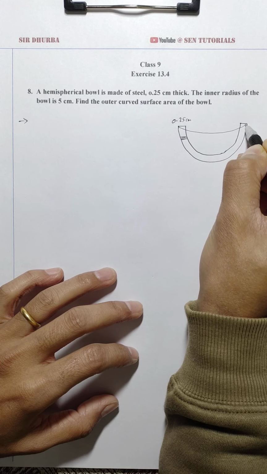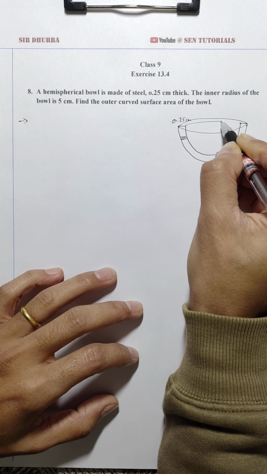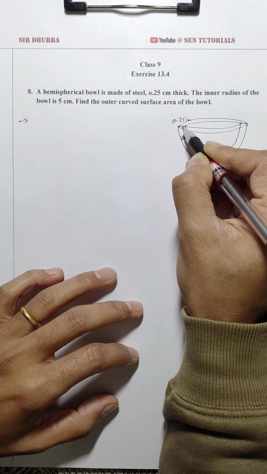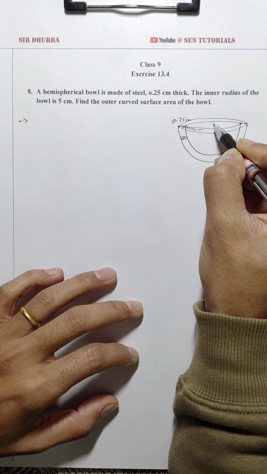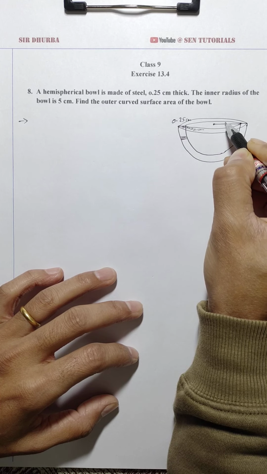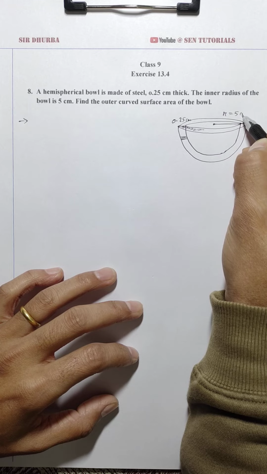If I just consider this as the hemispherical bowl, something like this, not good at drawing, but anyway, and the inner radius is how much? Inner radius, let's say small r, 5 centimeters.